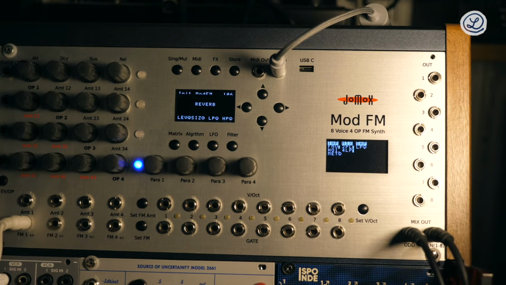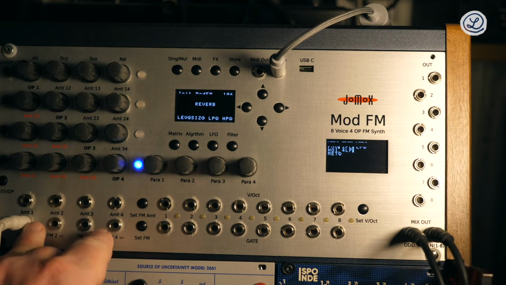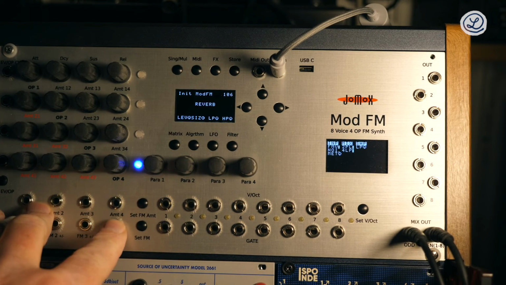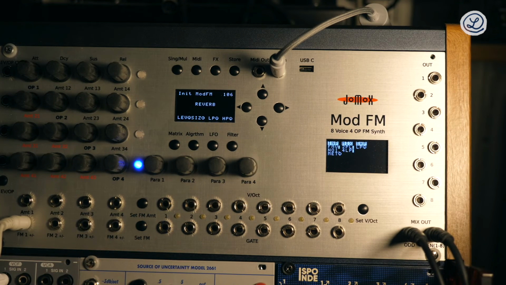What I haven't touched is the multi-mode, and I didn't explore it until now, and we haven't used the FM inputs yet, and the AM inputs to the operators, where you can modulate them directly with external CV sources.